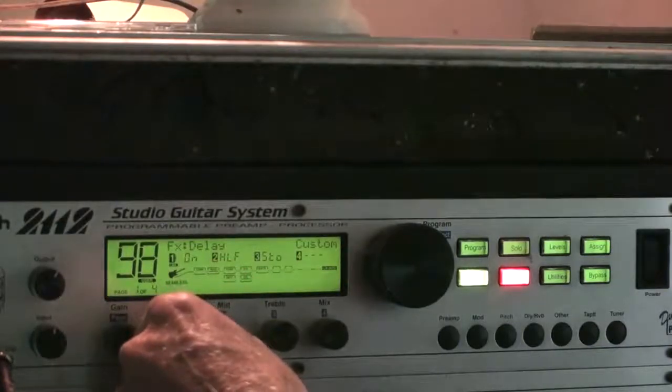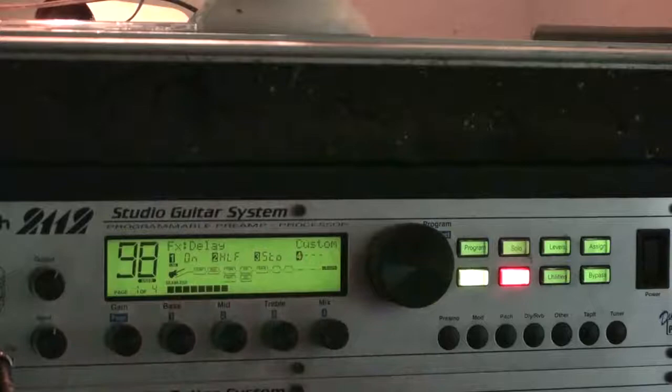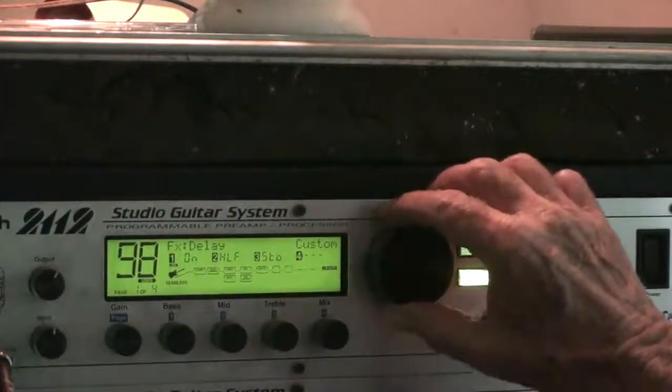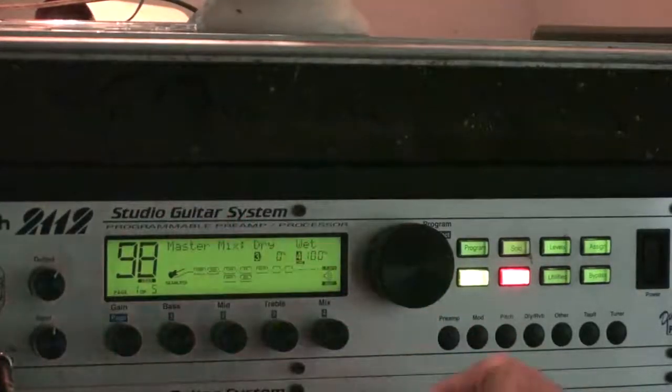You can turn it on and off here. I think that's the end of our effects in this particular chain. This is 98. Let's see if there's anything more. Oh, master mix at the end of the chain.